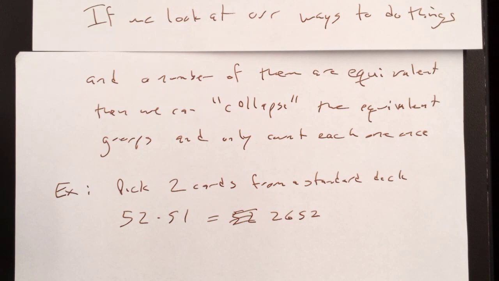Okay. You got the Jack of Hearts and the 2 of Clubs. But they're in your hand. Do you know which one I gave you first? So if I gave you the 2 and then the Jack, if I gave you the Jack and then the 2, they'd be equivalent, wouldn't they?